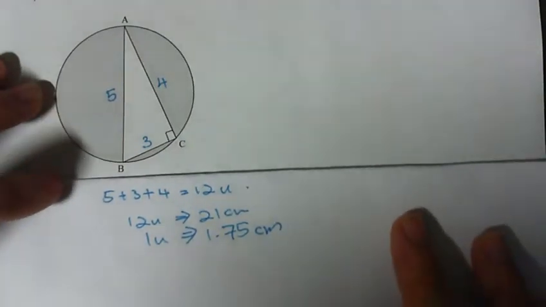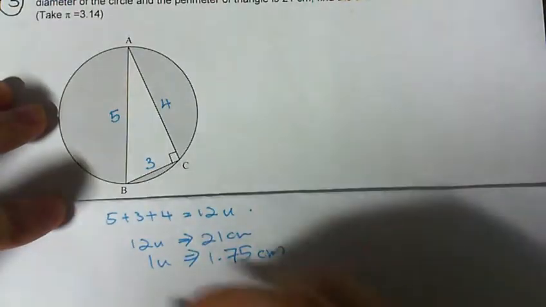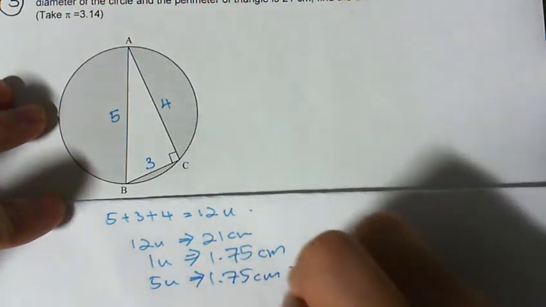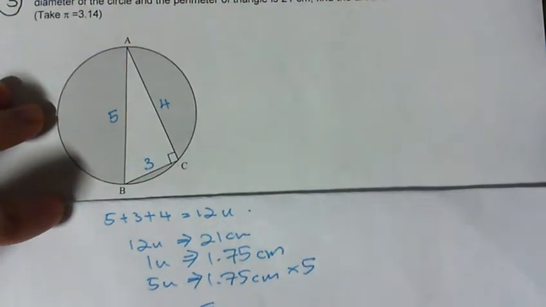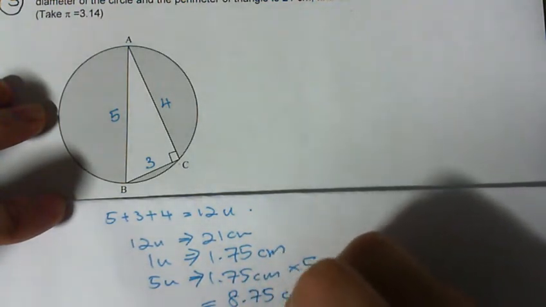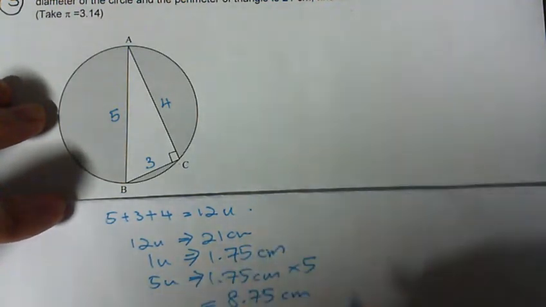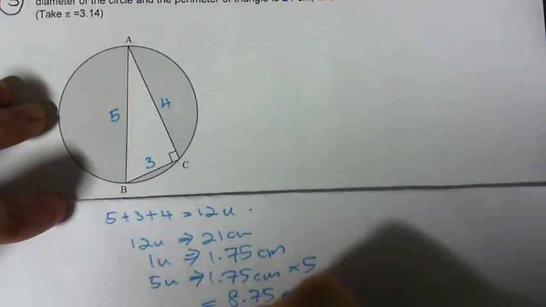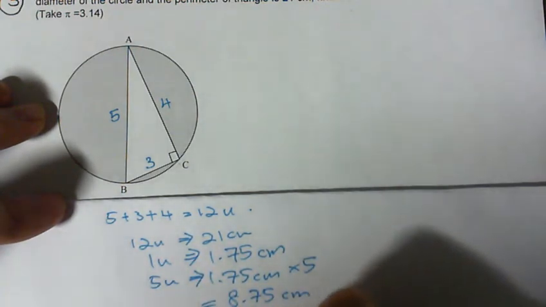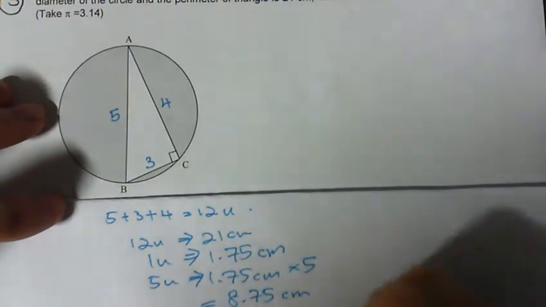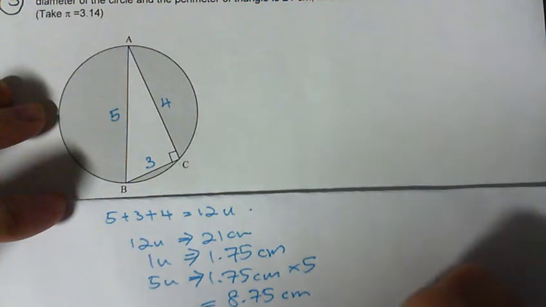Now next, I know that the diameter is 5 units. So 5 units is 1.75 cm times 5 equals 8.75 cm. Okay, so this diameter, the radius would be 8.75 divided by 2 equals 4.375 cm.